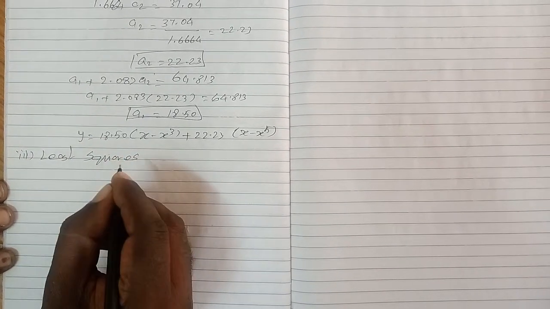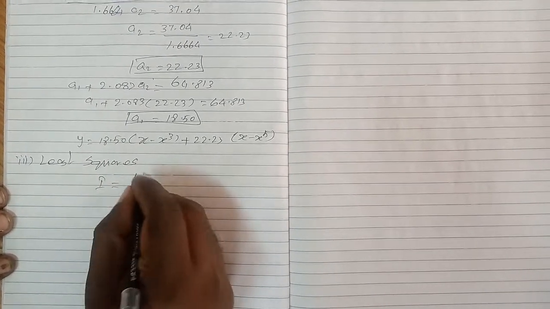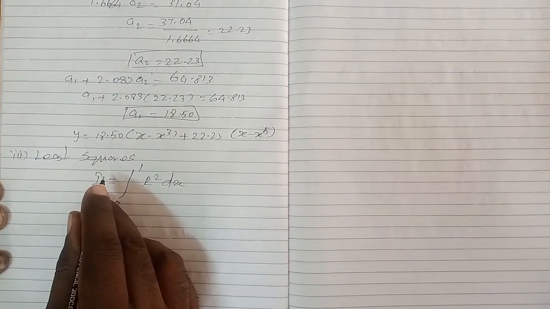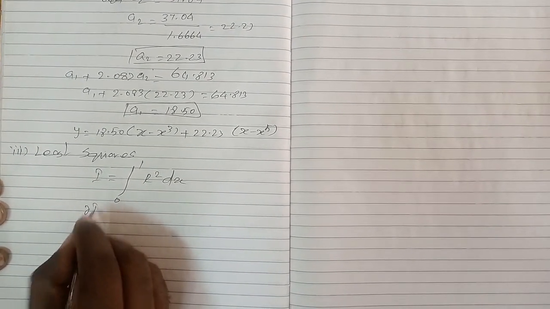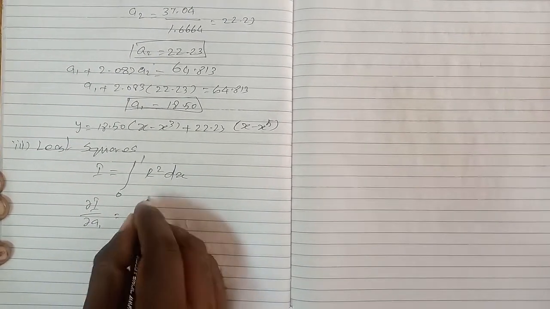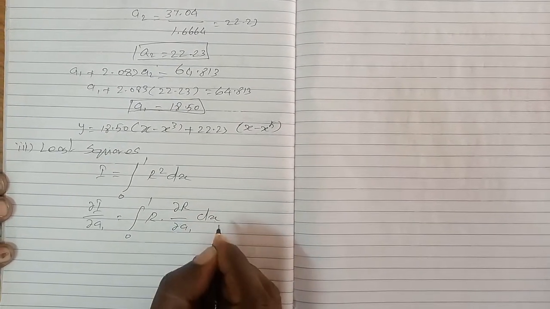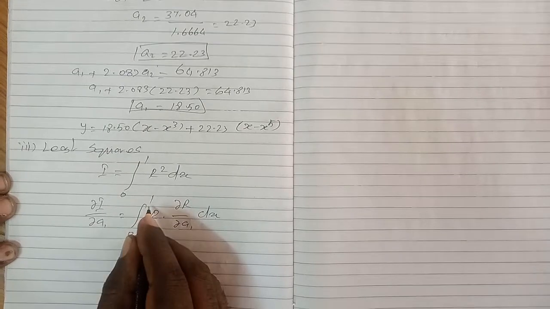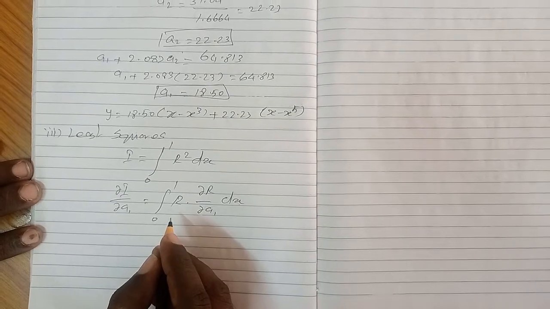How can we solve the problem with least squares? The general method is I is equal to the integral from 0 to 1, which is our boundary, of r square dx, which is the general form available with least squares. The next step, I identify the terms: dou I by dou a1 is equal to the integral from 0 to 1 of r into dou r by dou a1 dx. Then I can divide this 0 to 1 interval into two domains, because I have two variables which are a1 and a2.